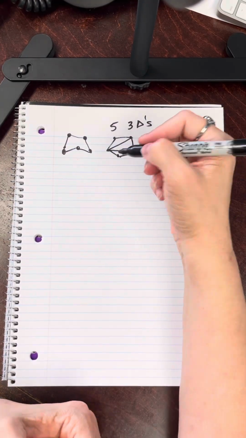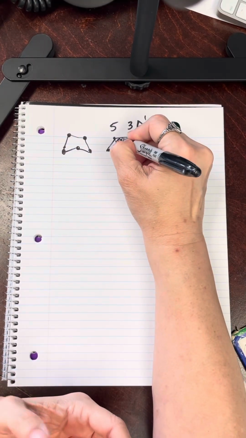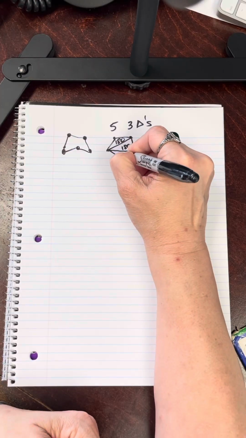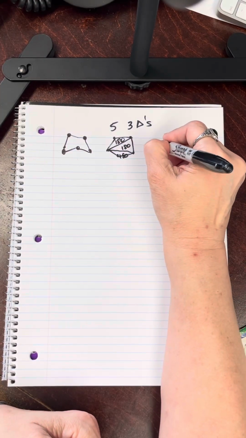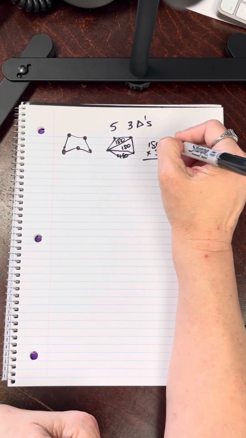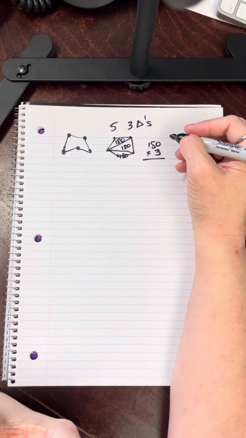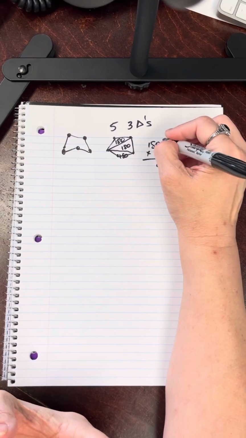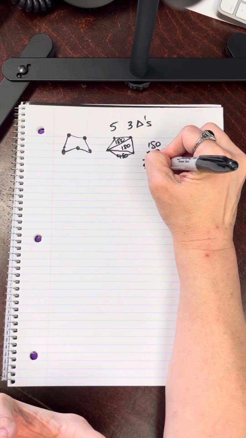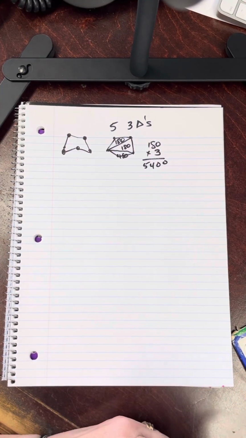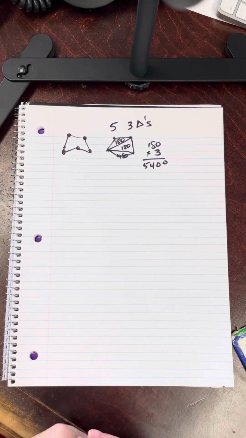Every triangle is worth how many degrees? 180. So that means I'm going to do 180 times 3 to find out how many degrees are in this 5-sided or pentagonal polygon. So 540 degrees. So this will work for every single polygon.